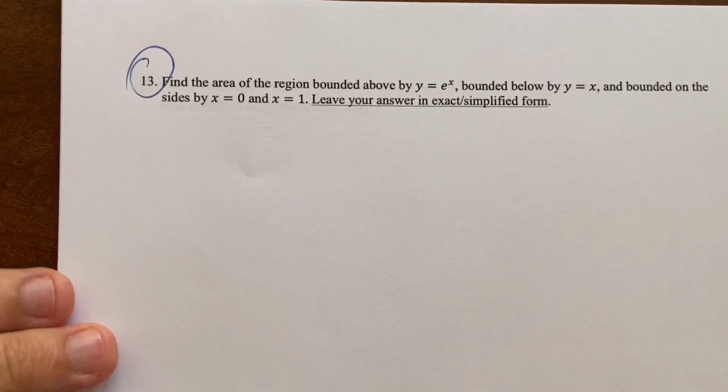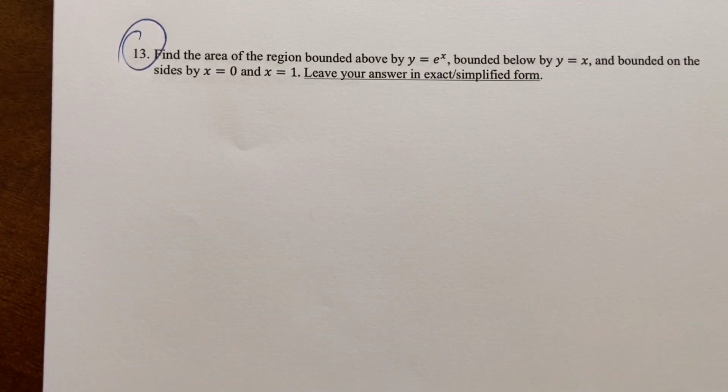Let's look at number 13. Find the area of the region bounded above by y equals e to the x, bounded below by y equals x, and bounded on the sides by x equals 0 and x equals 1. Leave your answer in exact simplified form.